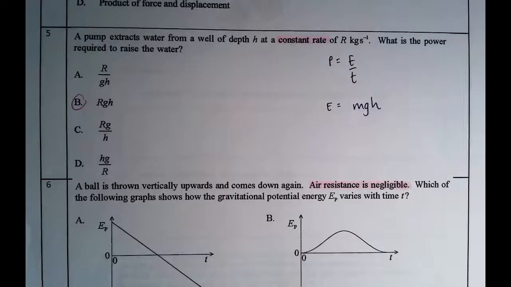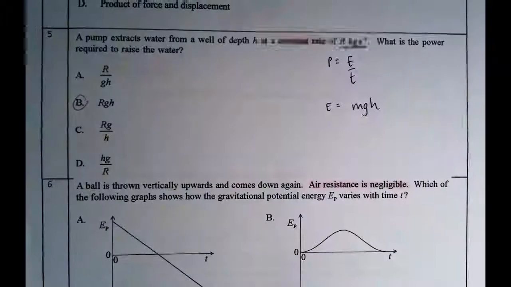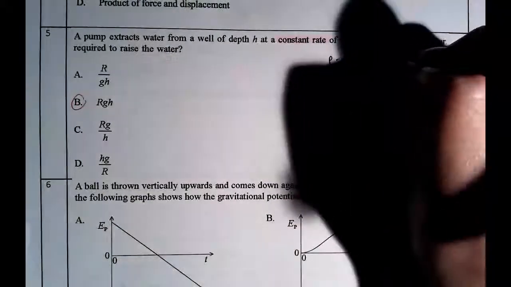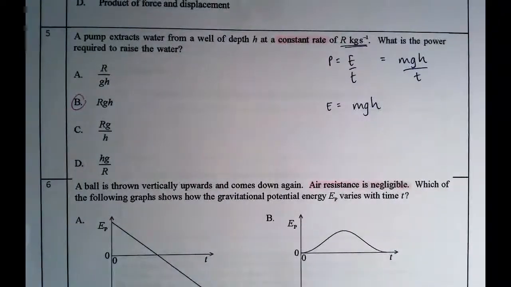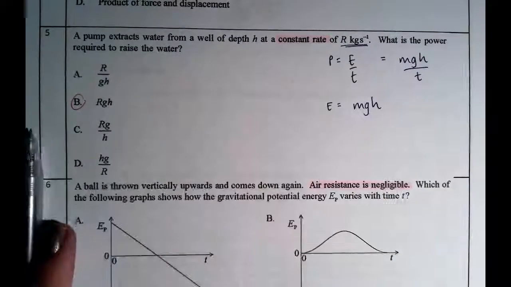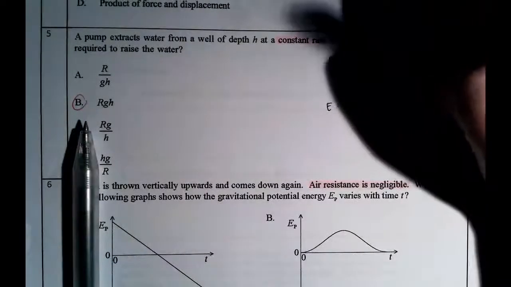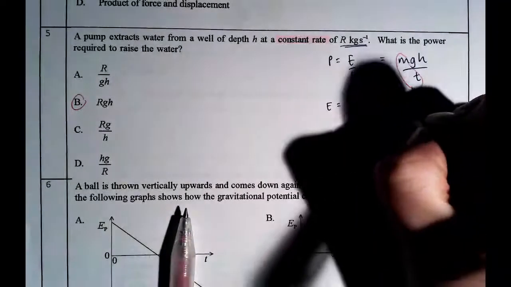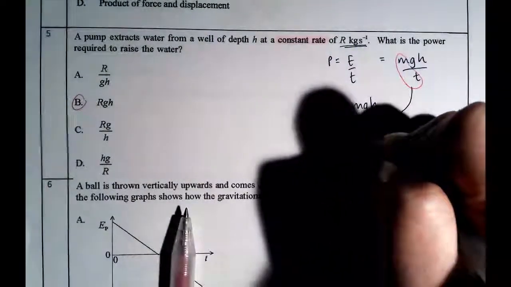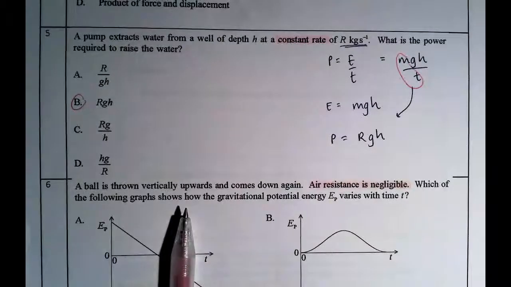Now I know that I am told a mass divided by a time is what R is. So I can write the power equation as mgh over t, and I know that the m over t can be replaced by R, capital R, because it's mass per unit time. So I can now take this down and say power is Rgh, and that is what you're being asked to choose, and that's B.